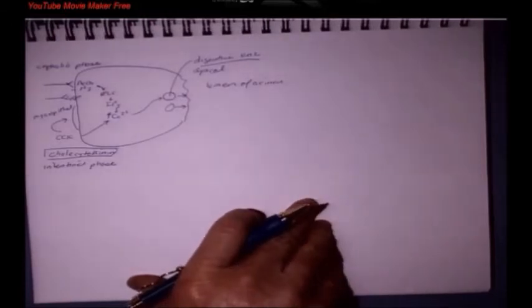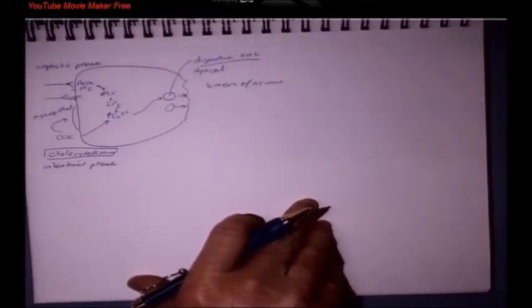Now, we have to look at CCK, because CCK is the master regulator of the intestinal phase. It's the initial opening of the door. And so we'll get to the gallbladder in a second, the effects on that. But where does CCK come from, and how is it triggered?